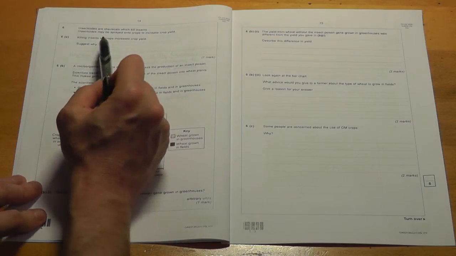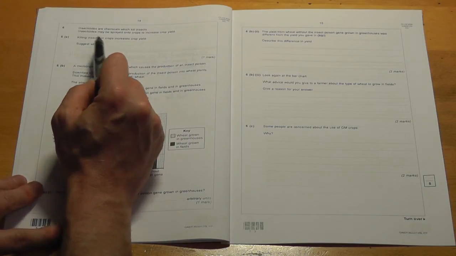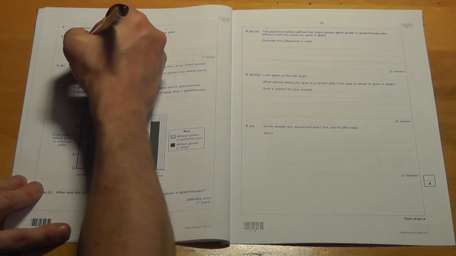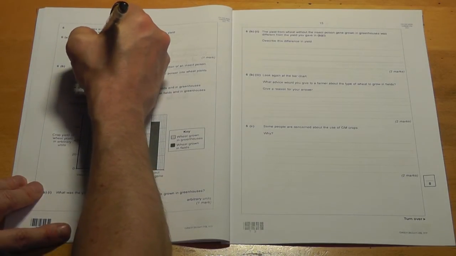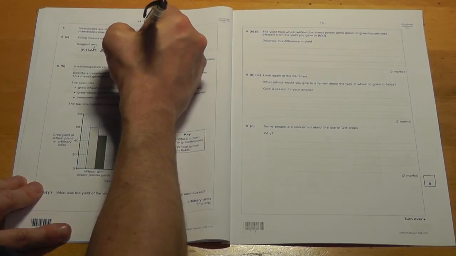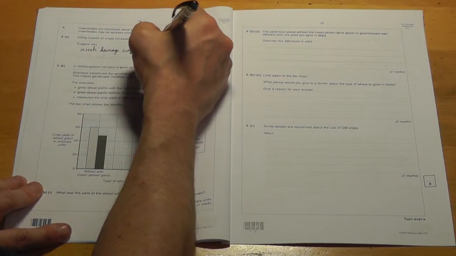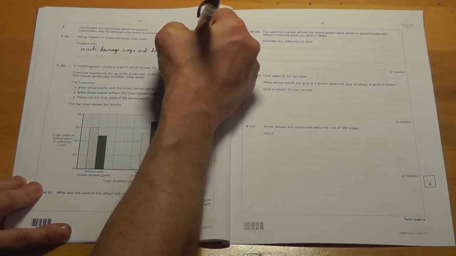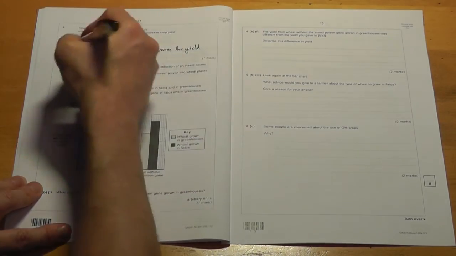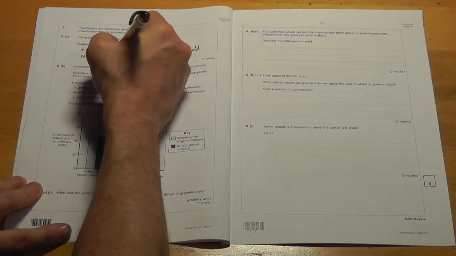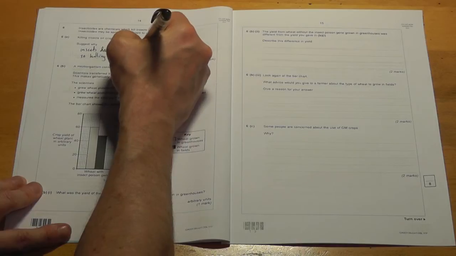Suggest why? Well, that's a straightforward one. The insects damage the crops or eat the crops. So insects damage crops and decrease the yield. So killing them increases the yield.